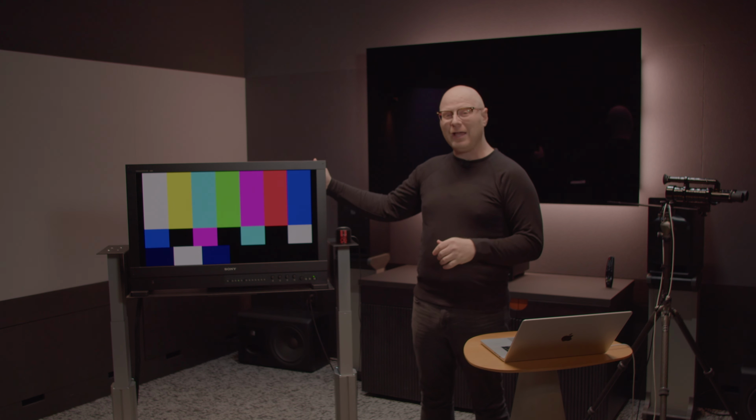Where we're going to show you how to calibrate the Sony BVM-HX310 reference monitor. This is one of the main monitors used throughout the Hollywood production and post-production communities for mastering content. Let's get started. Down here you have all of your settings for the Sony BVM-HX310.